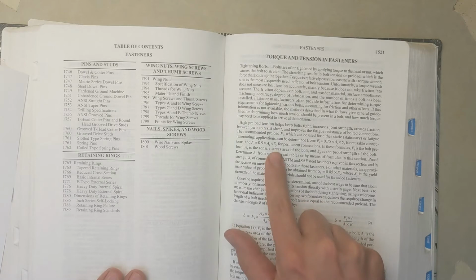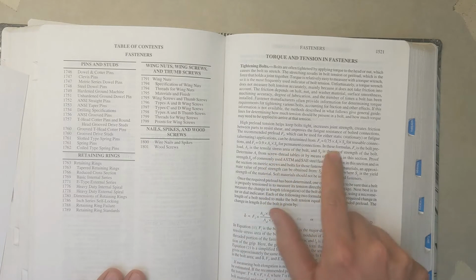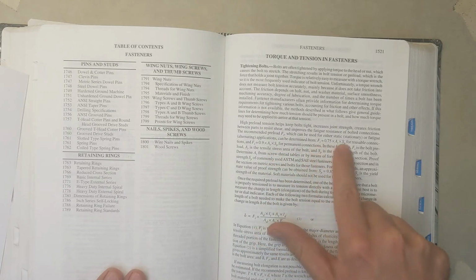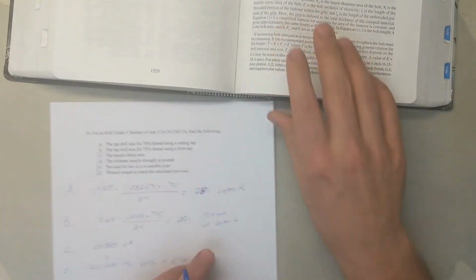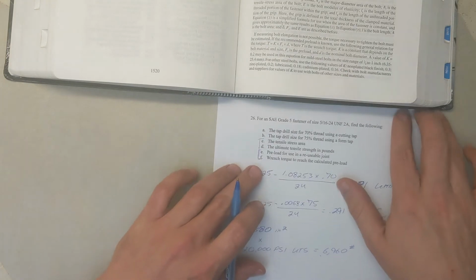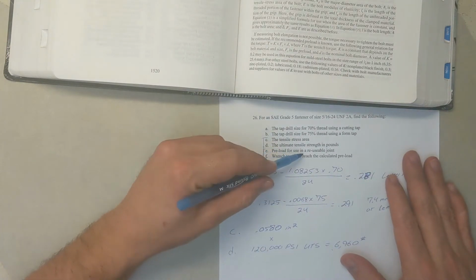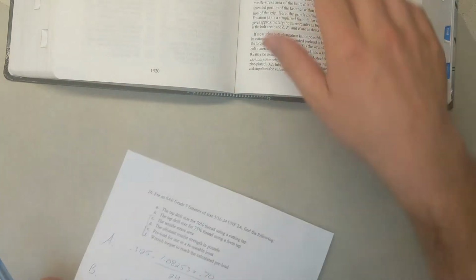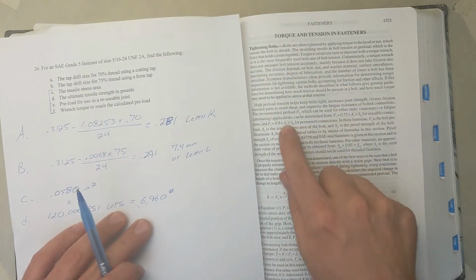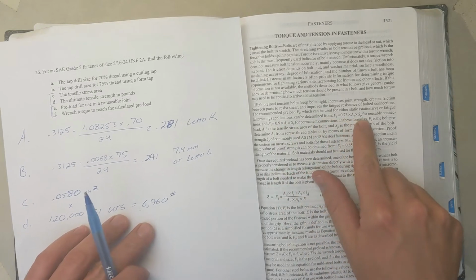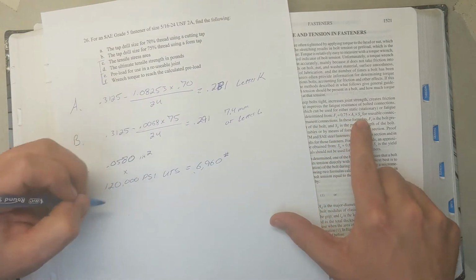that when it comes to determining preload tension, we have two formulas here. One is for reusable connections and one is for permanent connections. And I've specified right here in the question that I want you to find the preload for use in a reusable joint. So if we look at our formula here, here's the formula for reusable connections.